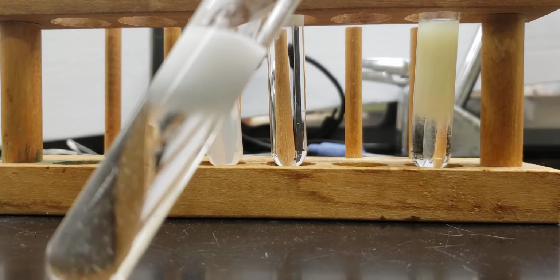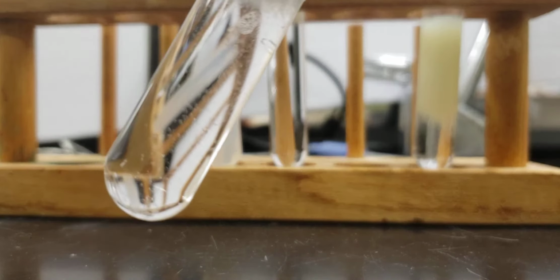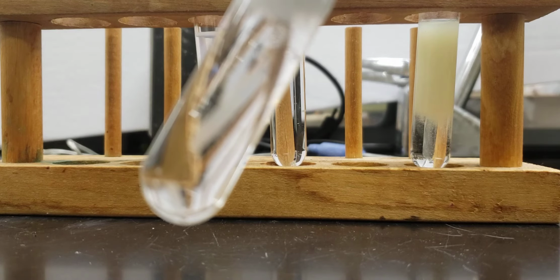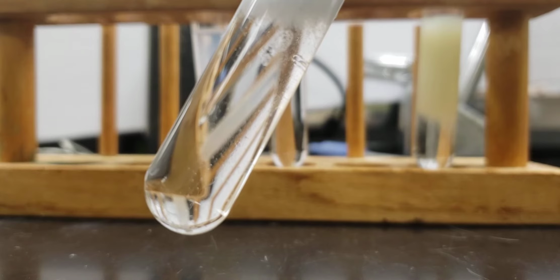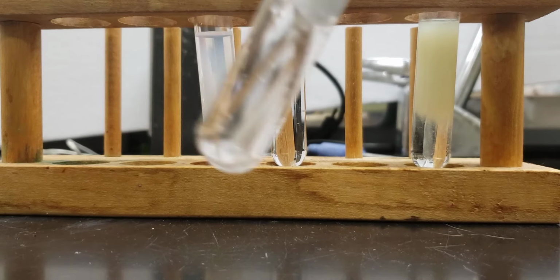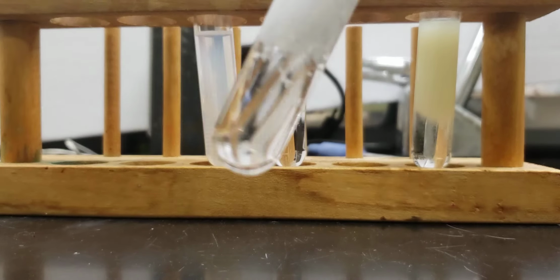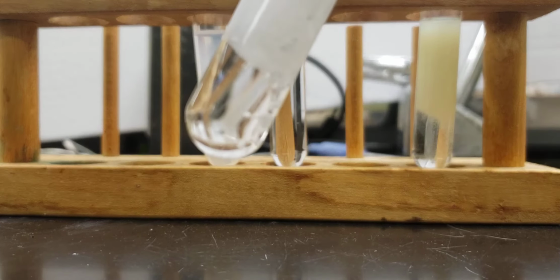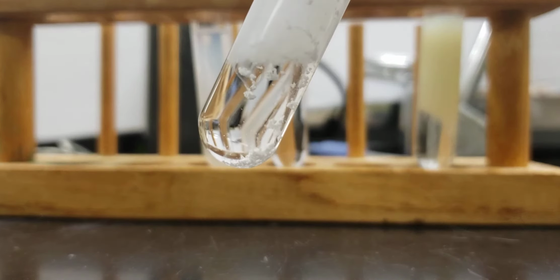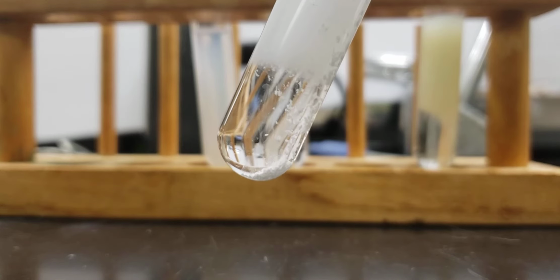This one right here ends up being a very bright white, silvery color, and if it focuses, you can see some of that white, silvery solid coming in at the bottom. We'll give this one a shake as well. You see that it's precipitating out rather nicely.